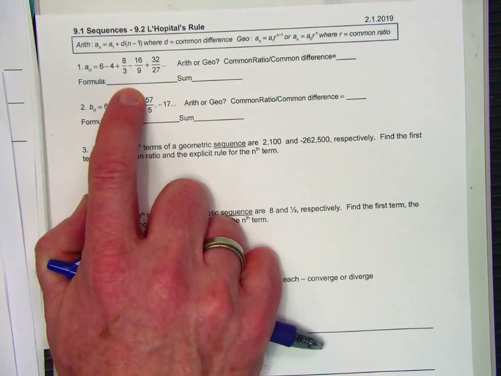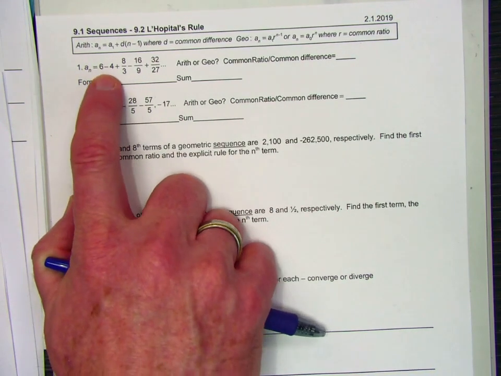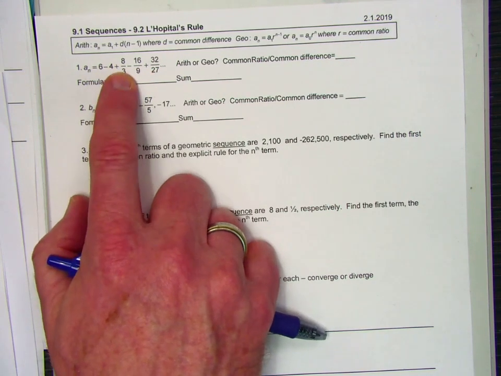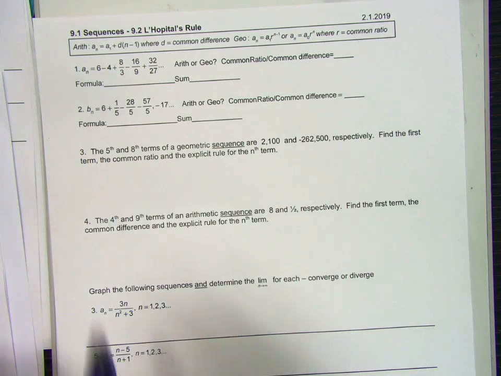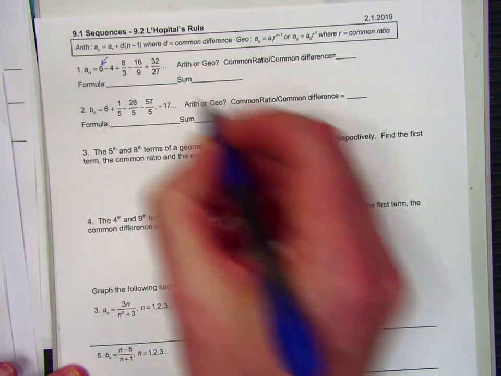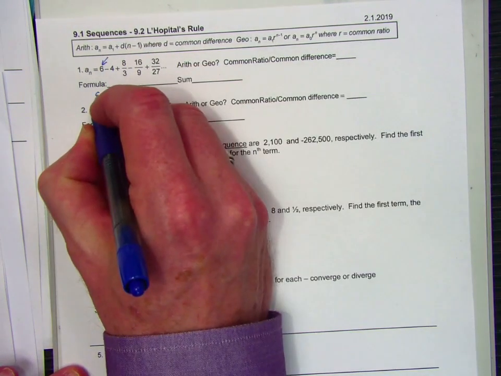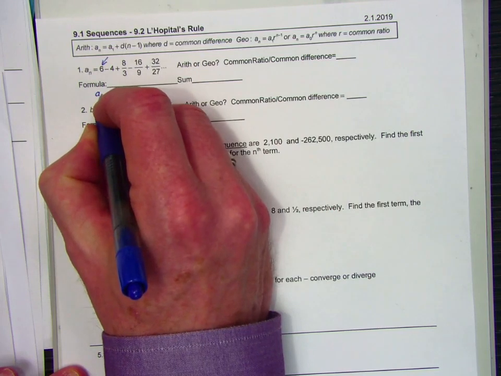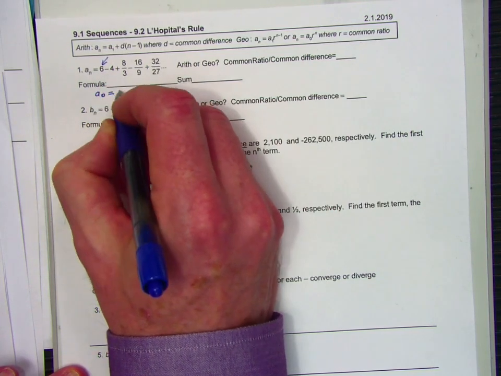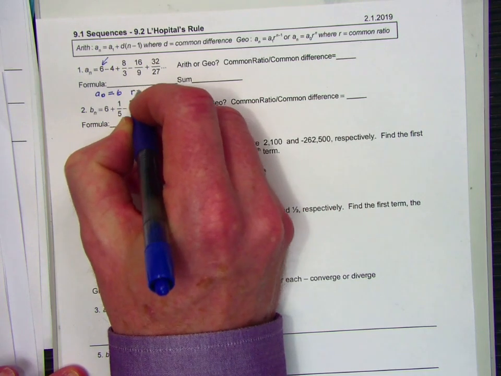Okay, if we look at the first one, what am I doing each time? I'm not adding something, I am multiplying by something. Our first term is 6, so a sub n, or a sub 1, or a sub 0, whatever you want to call it, is equal to 6 r.